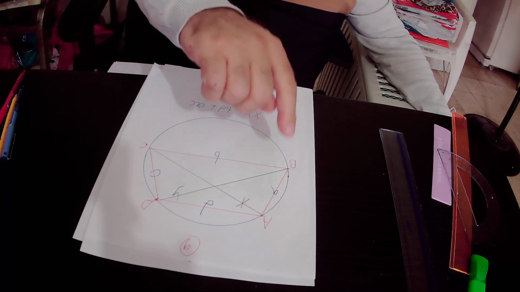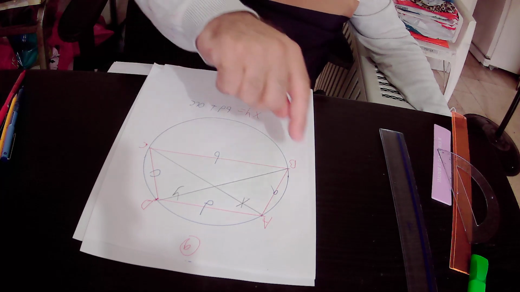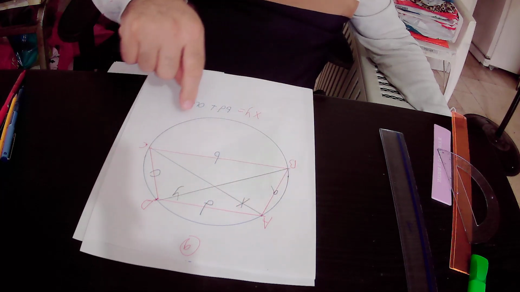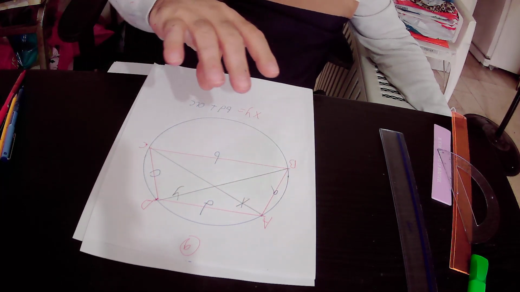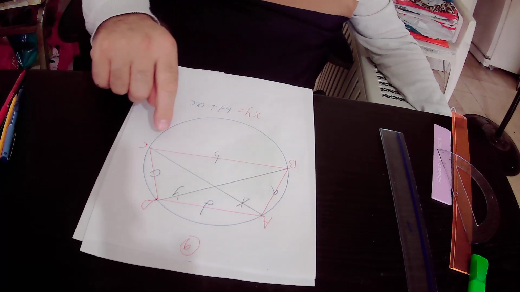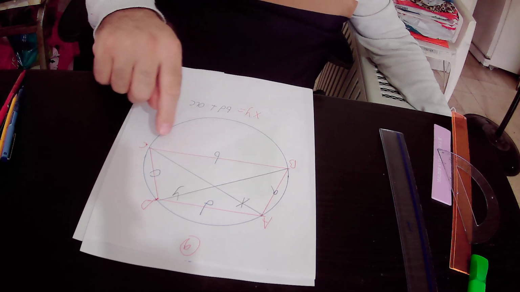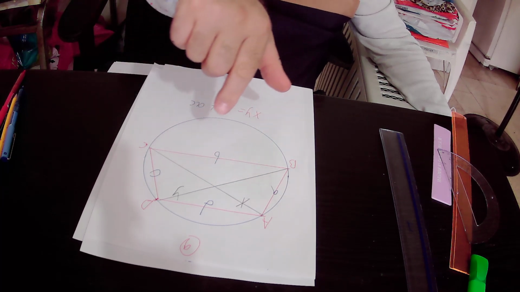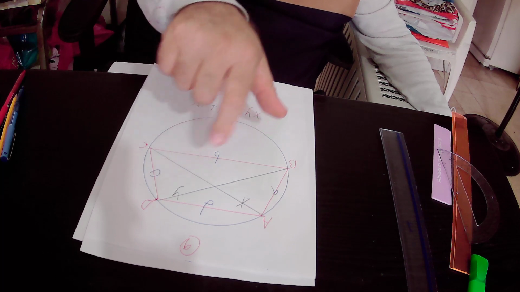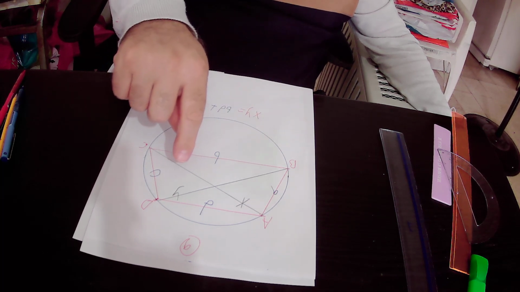So here we have quadrilateral ABCD and a blue circle that describes this quadrilateral ABCD. Quadrilateral ABCD has two diagonals. Diagonal AC is defined as X, that is to say the size of diagonal AC is X units. And it also has diagonal BD. Diagonal BD equals Y, that is to say it equals Y units in its size.